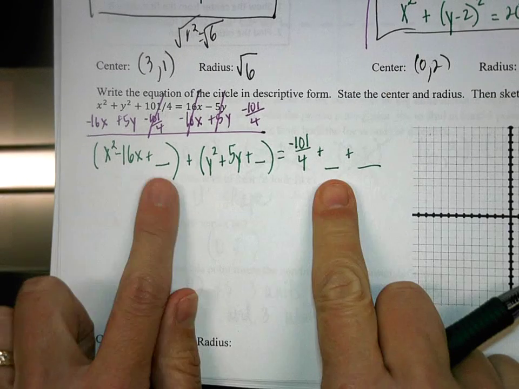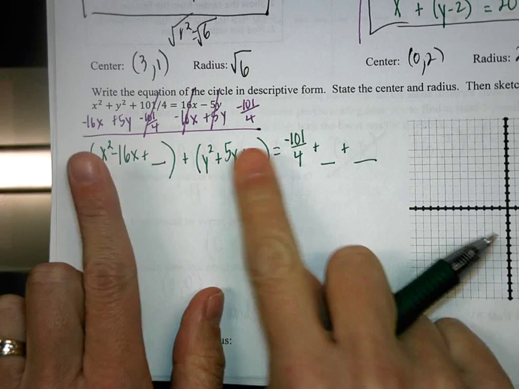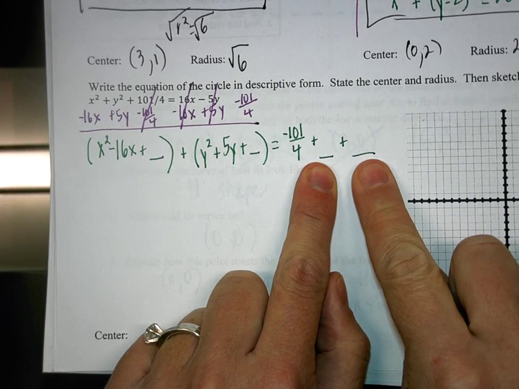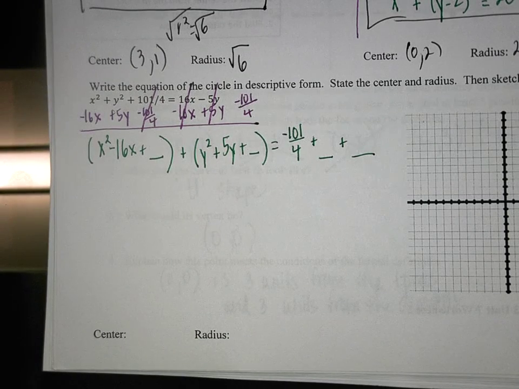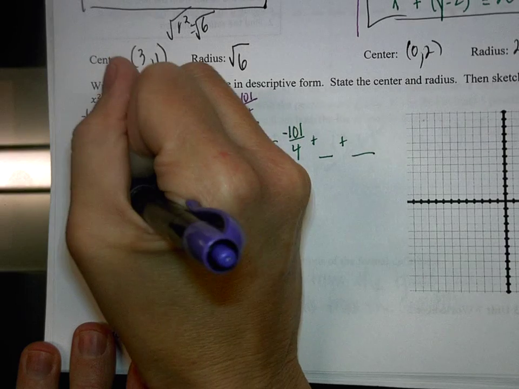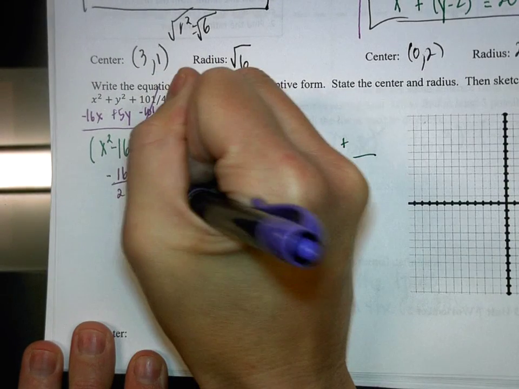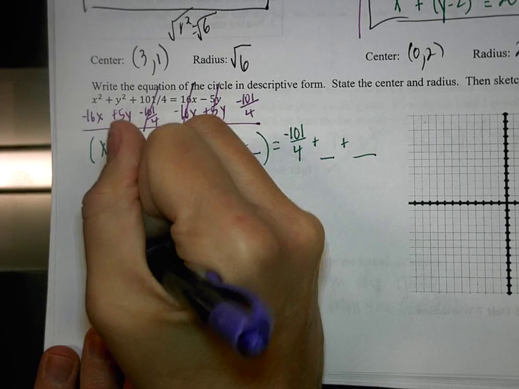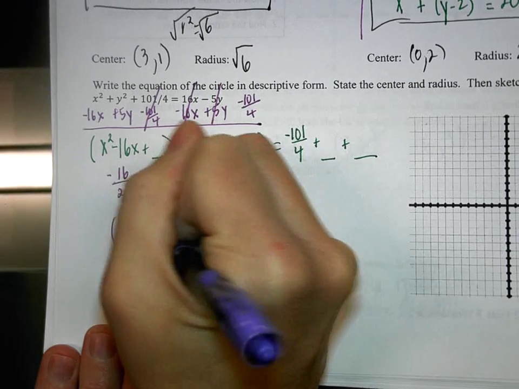Good. We have to balance it. So if I'm going to add something to the left side, I have to add the same thing to the right. And so since I'm going to add 2 different numbers on the left side, I have to add those same numbers to the right in order to keep it a balanced equation. Okay, so now we will do what? Good. Divide by 2. So negative 16 divided by 2 makes negative 8. And what do I do with that negative 8? We write it in a square. And so since I'm dealing with the x, we write this as x minus 8 squared.